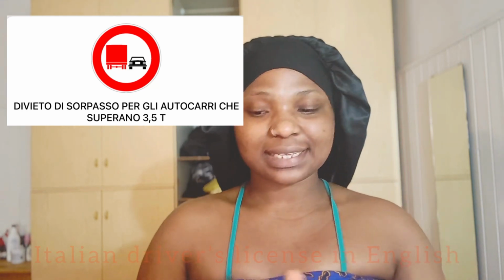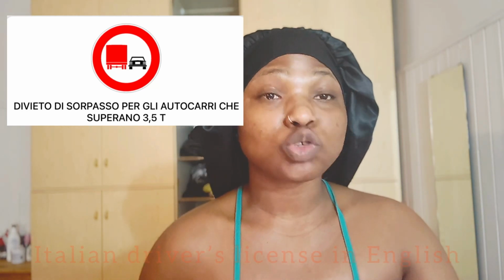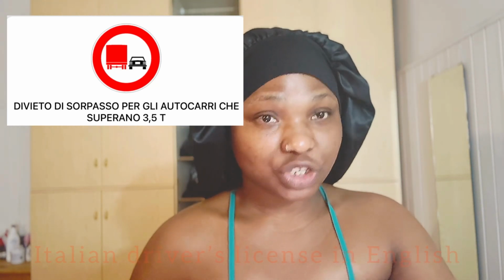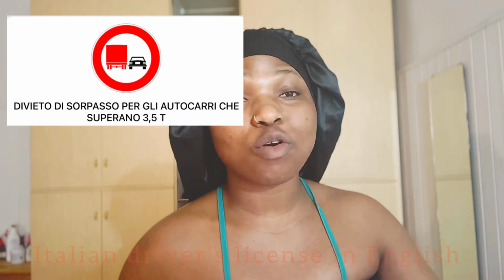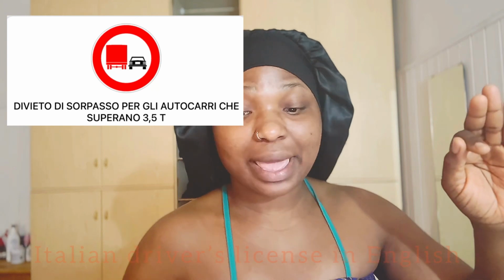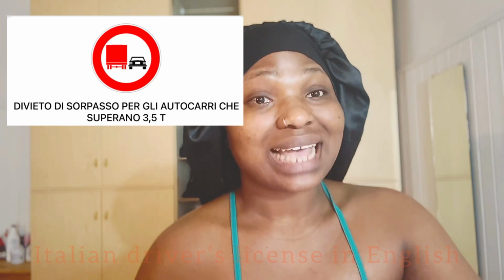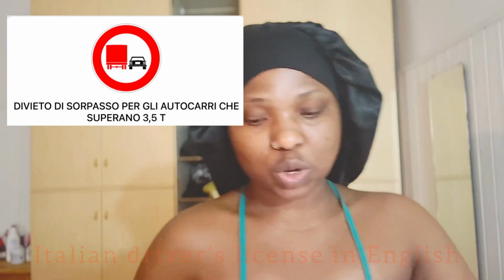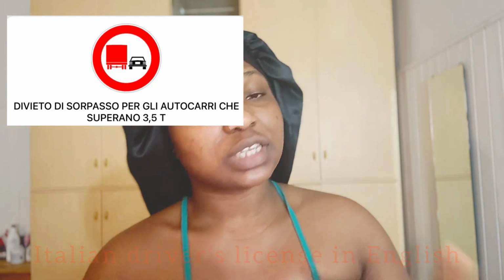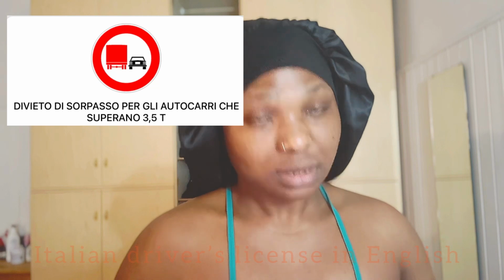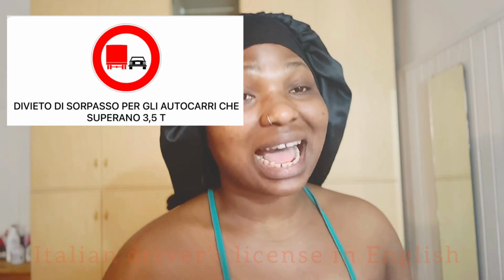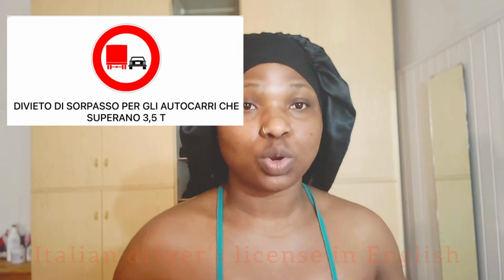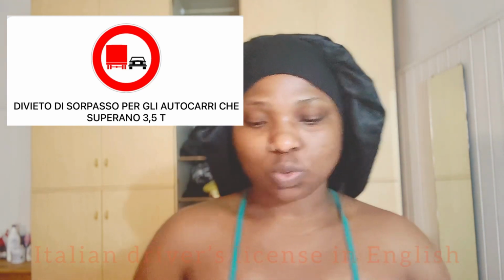For those vehicles, when they see this signal on the road, it means you cannot overtake any vehicle that has an engine. You cannot overtake cars or bikes because they have engines, except humans or bicycles. If you are driving a bus, an auto snodato or a caravan, you are not included in this one. It's only for those that carry goods, not vehicles that carry people.